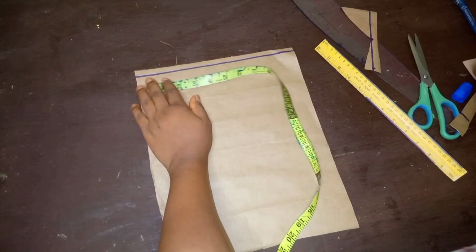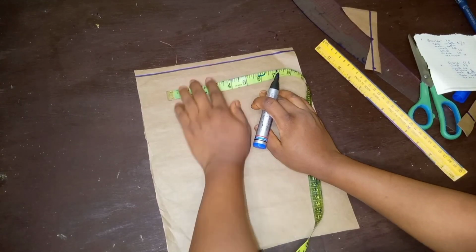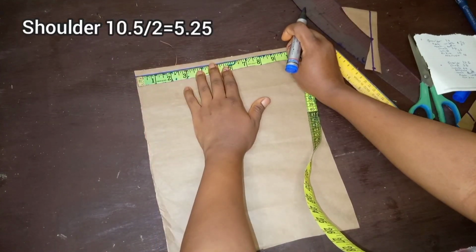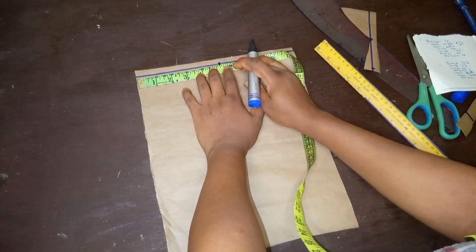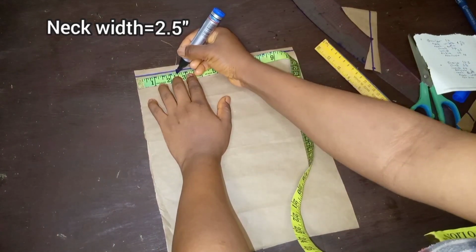I drew a straight line across to serve as the starting line and also the shoulder line. Then I'll go ahead to place the shoulder measurement. The shoulder measurement is 10.5 inches. 10.5 inches divided by 2 will give me 5.25. I'll also take my neck width measurement, which will be 2.5.